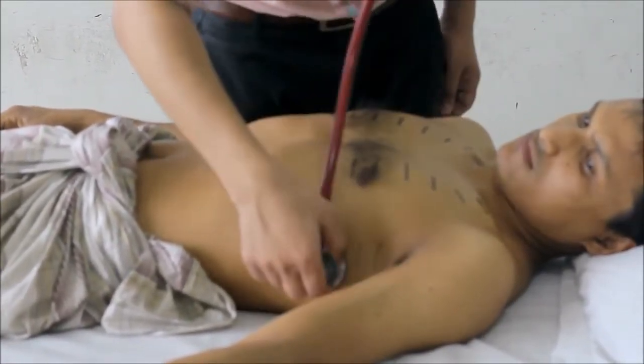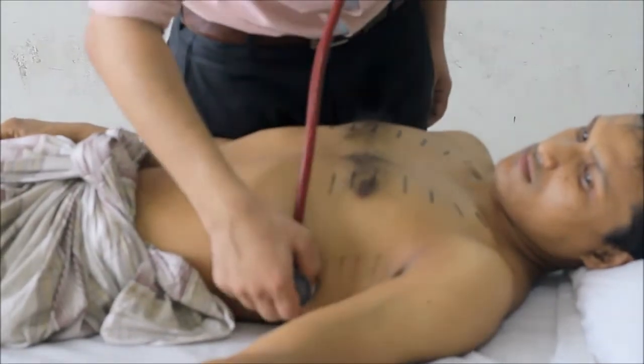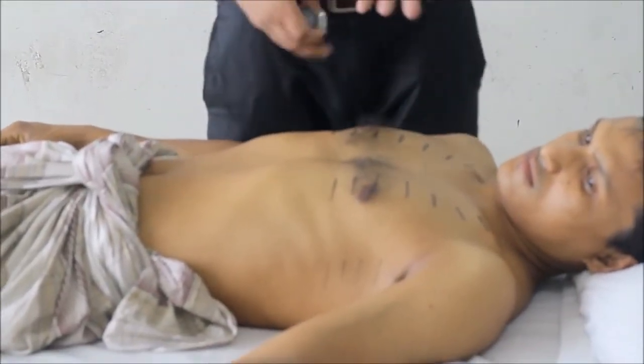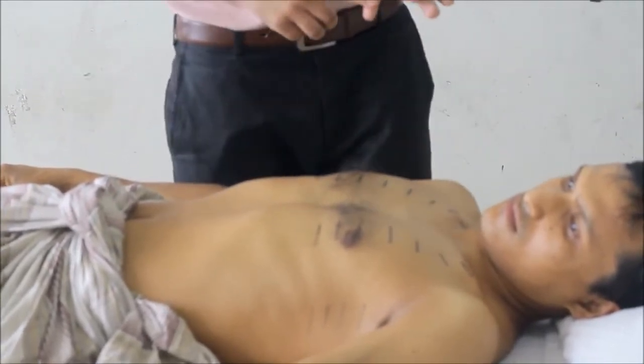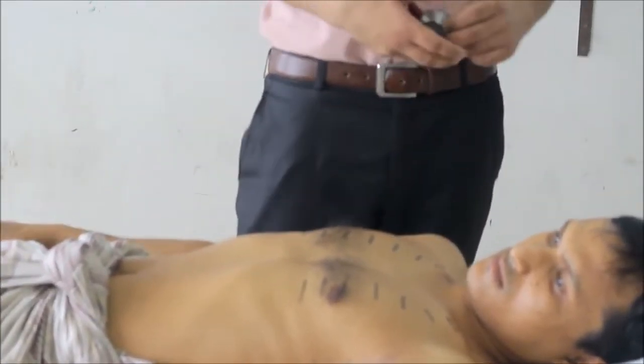Compare it side by side. You auscult for, remember, breath sound, added sound, and vocal resonance. For examination of the vocal resonance, you ask the patient to say three, three.